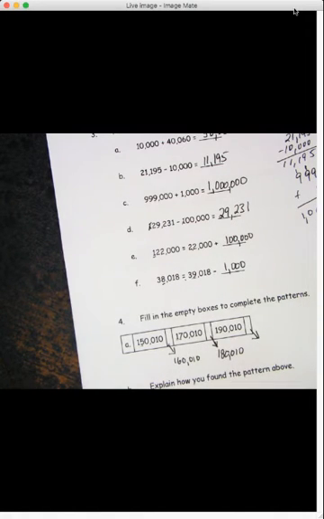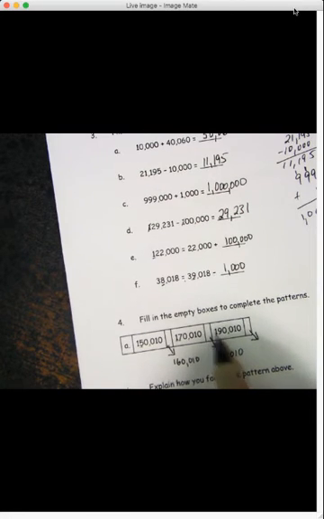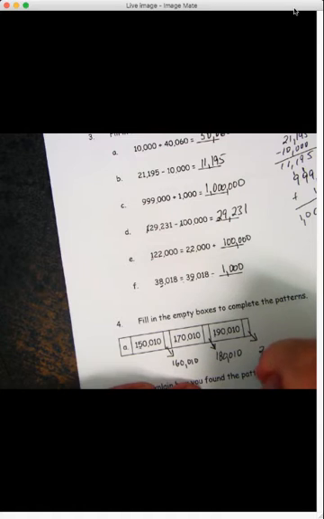What's 10,000 more than 190,010? Well, if we add 10,000 more, we've got a group of 10, so we've got to move it over here and make this one more, don't we? So it's going to be 200,010.